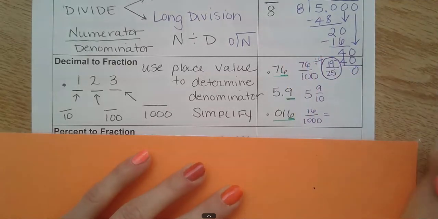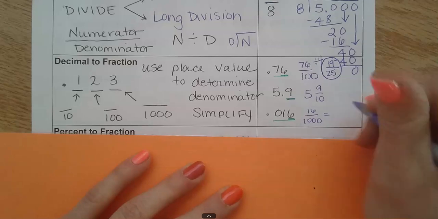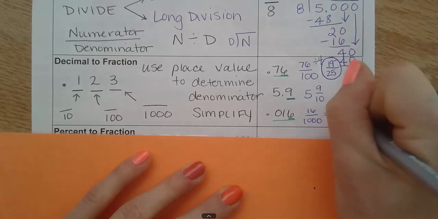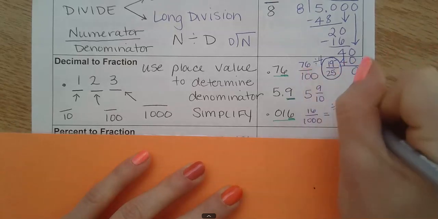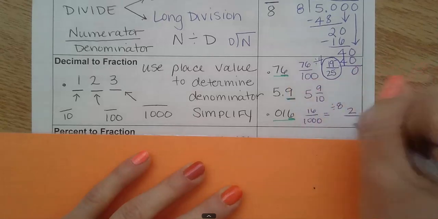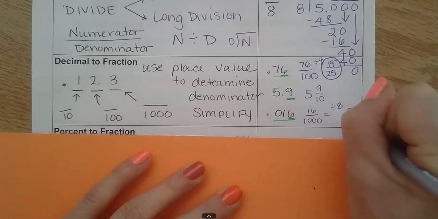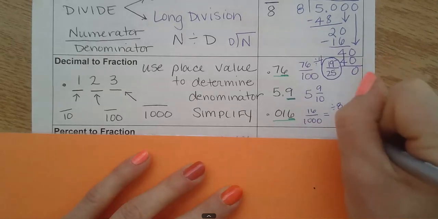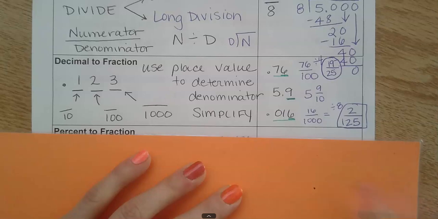And then I need to simplify that. Looks like I could divide by 4. Let's try dividing by 8. So I'm going to type it into my calculator, and 16 divided by 8 is 2, and 1,000 divided by 8 is 125. And there's my simplified fraction.